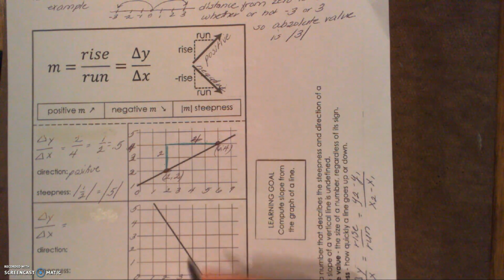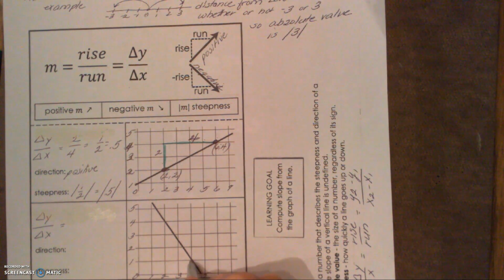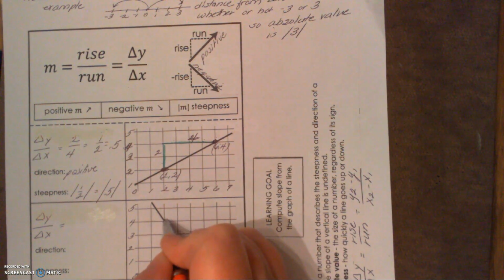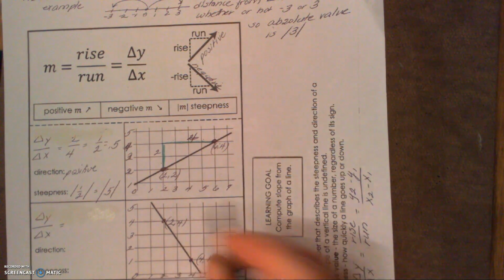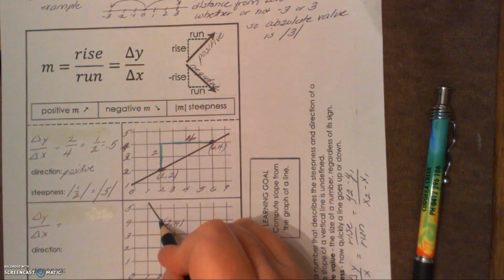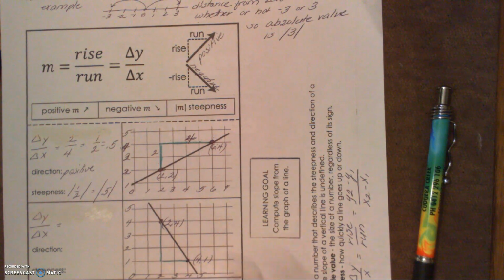Okay? Now the next one, I think the colored pencil shows it better. So we're going to pick this point, which is 2. We go over 2. We go up 4. And we are going to go down 1, 2, 3. And we're going to go over 2.